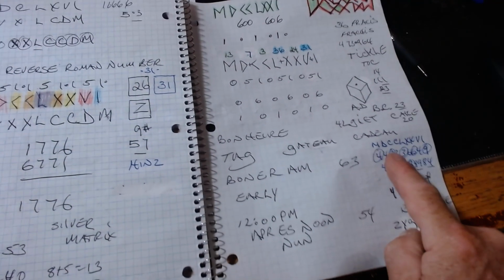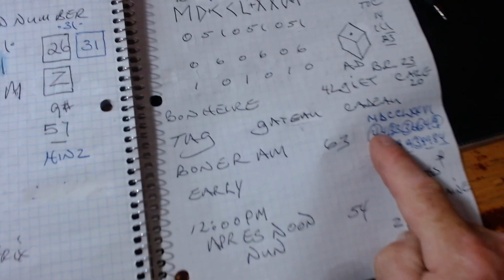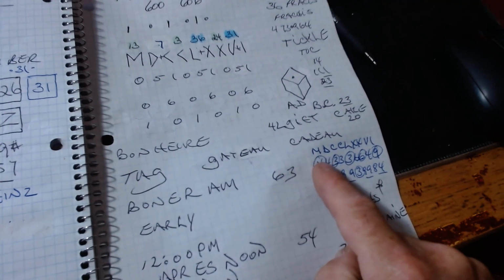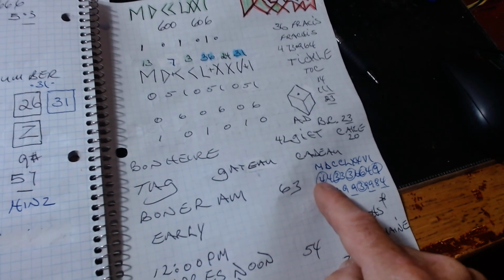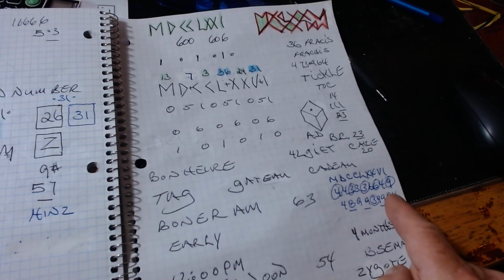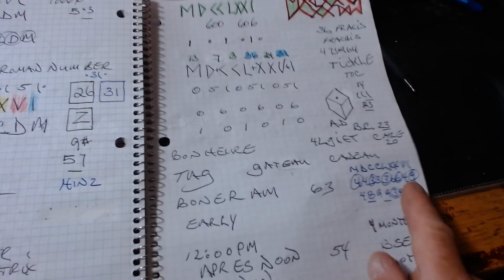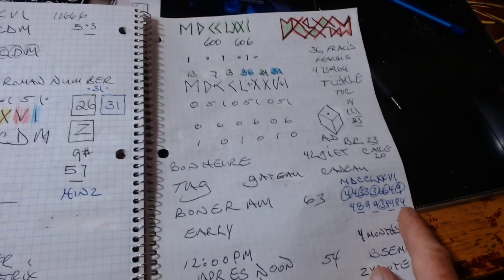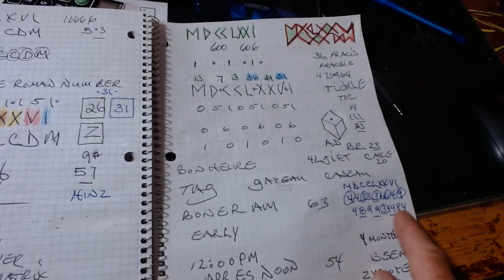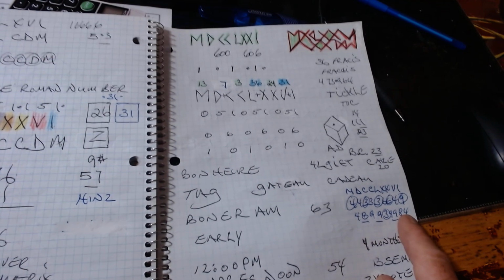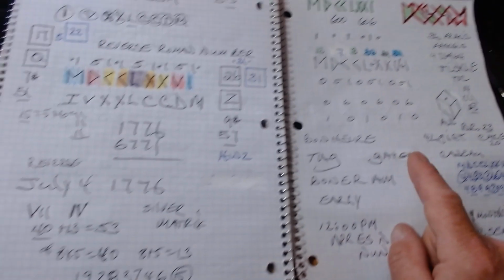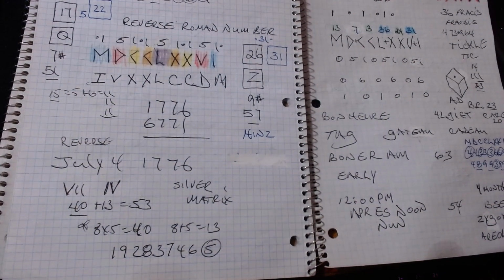And then there's the reverse alphabet of a single digit. What is M13? It becomes 4. What is V22? It becomes 4. Here's your 13 and here's your 22. When we reverse this whole thing, it becomes 4884. This becomes Jupiter and Pluto coming together. These two. Let me see if there's anything else in here to talk about.